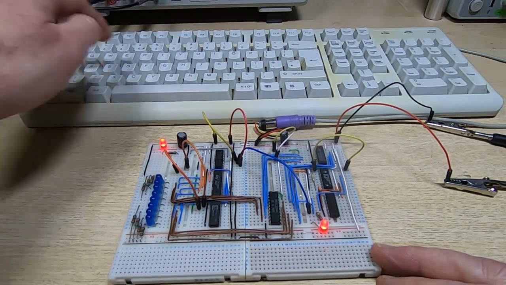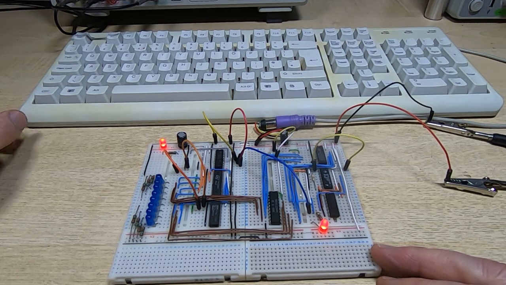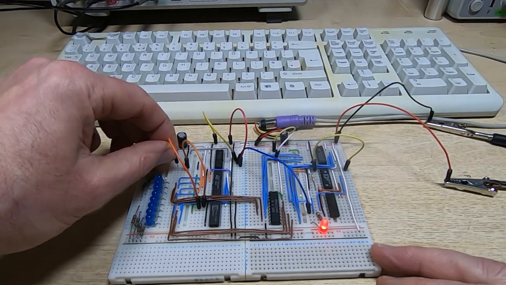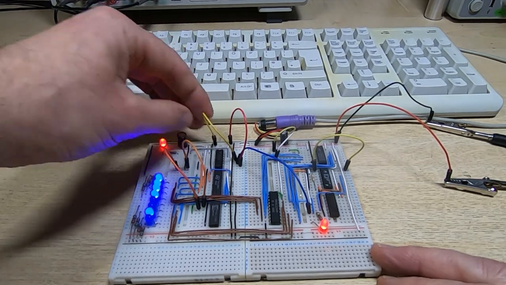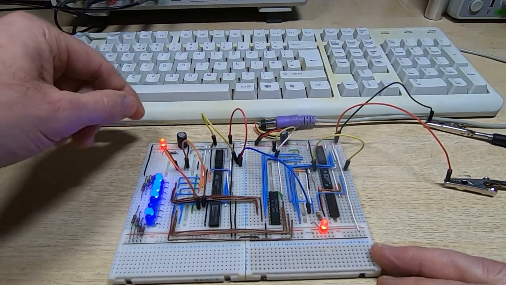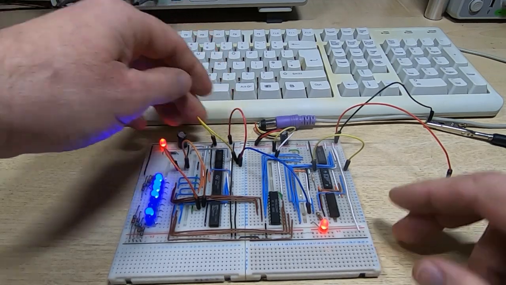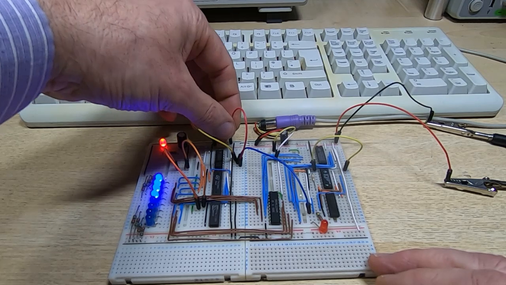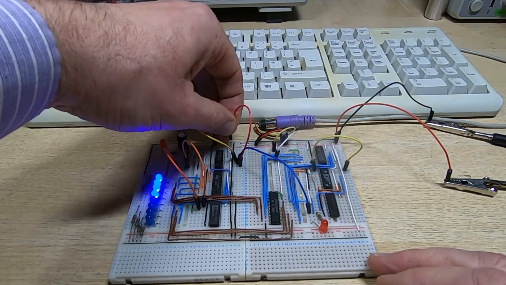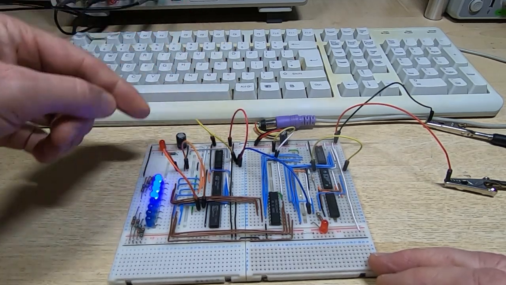This time we've got 3 interrupts pending. The first one is the highest priority for 2. The next one would be for the keyboard, and then the final one, if we clear this, would be for interrupt 0. So as you can see, the circuit works very well.